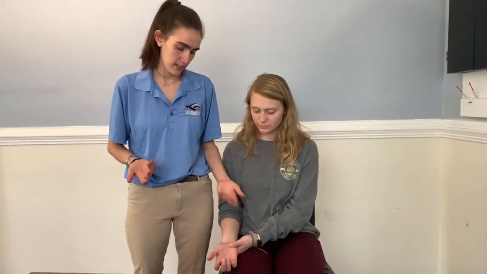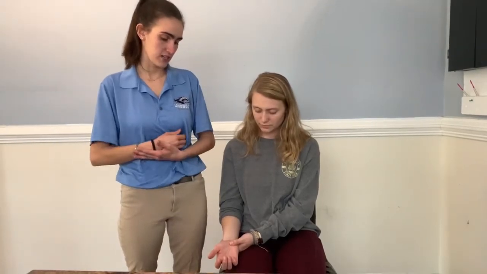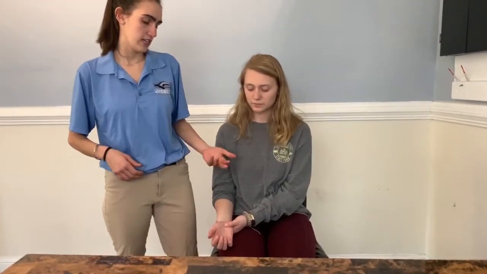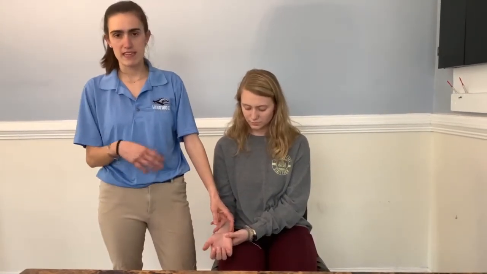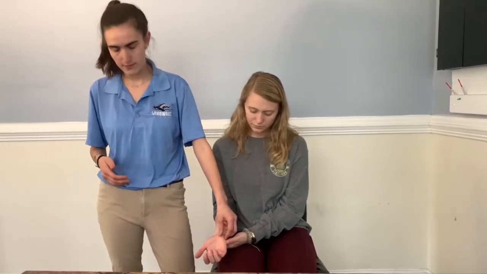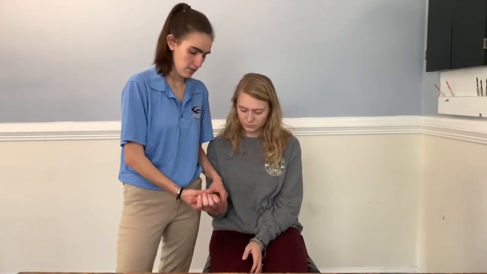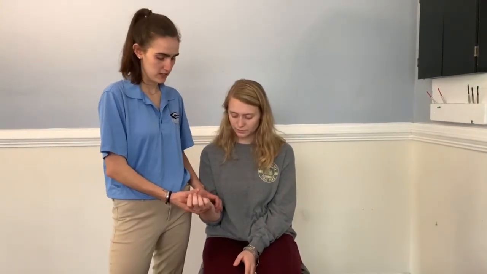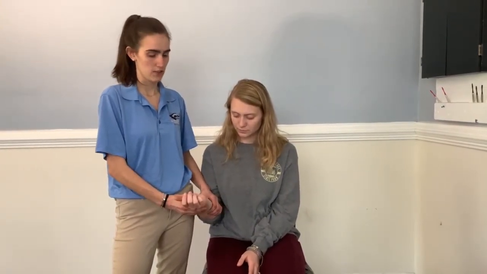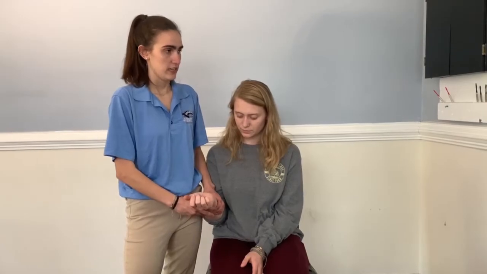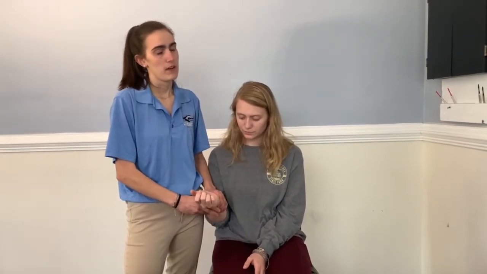Starting with just inspection, right off the bat, she was walking in guarding it slightly, kind of keeping it up in flexion a little bit. She has slight swelling on the medial side of her wrist, more on the palmar side. With palpation, if we start with the bony structures on the shafts of the radius and the ulna, she is negative for tenderness to palpate on the shaft.